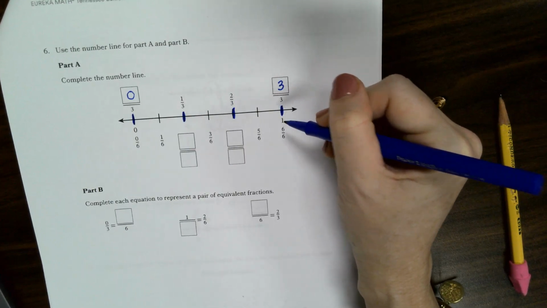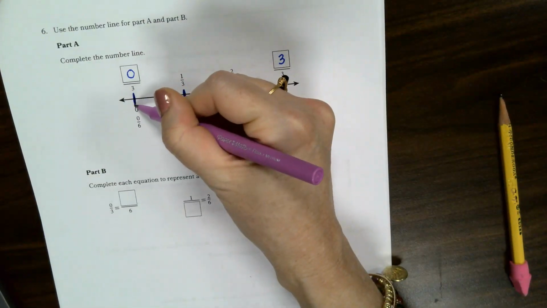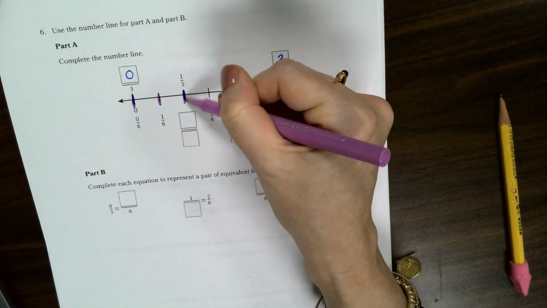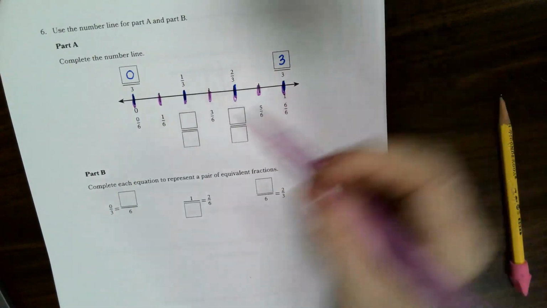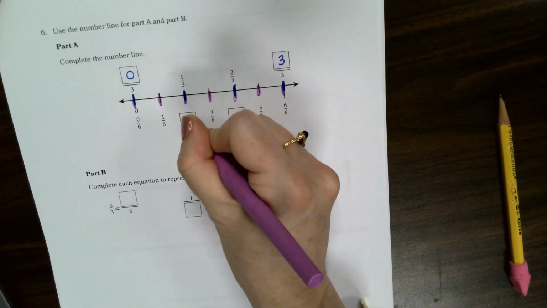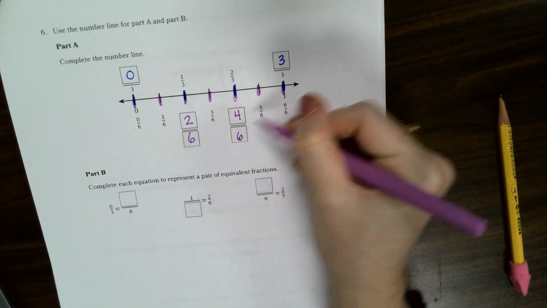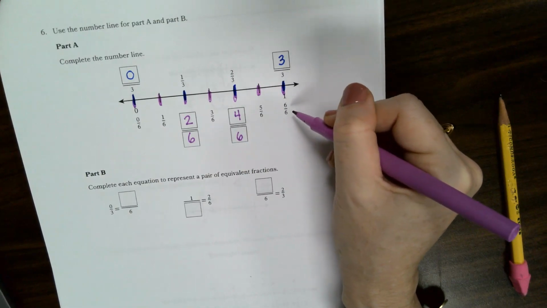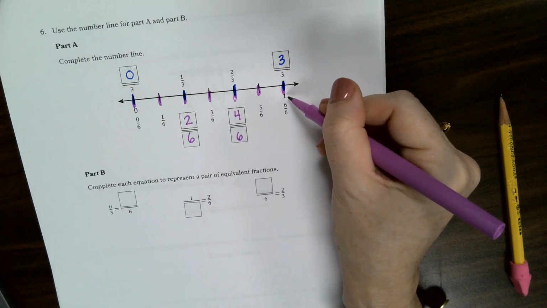that is the same as having 1 whole. Okay, the bottom, they have partitioned into sixths. So I can use my pink pen or purple pen to show all 6 of my pieces. I have 0/6, 1/6. This would be 2/6, 3/6, 4/6, 5/6, 6/6. And again, when you have all the pieces that you have partitioned, you have 1 whole.